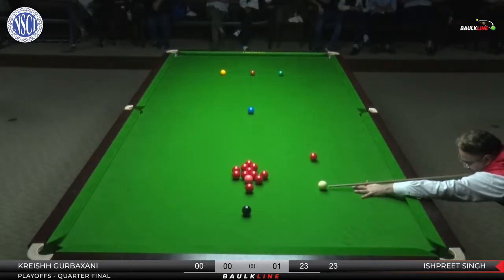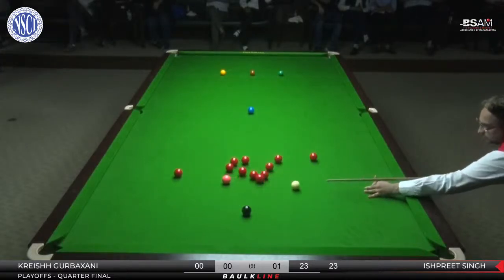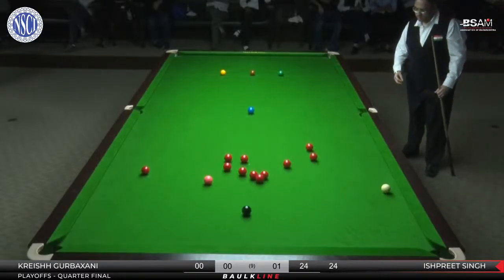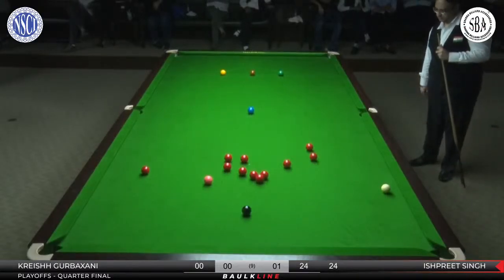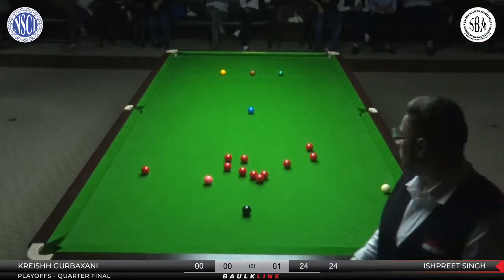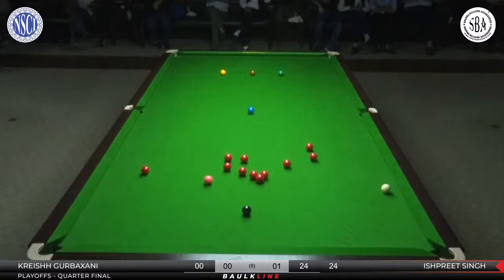Ishpreet's got that one red that's going to open up the bunch as well. He's going to free up the pink as well, and he's done that very well. Crucial black coming up. This could set the tone for this frame as well. He's already notched up a break of 24. And some position play is going to be of prime importance right now.